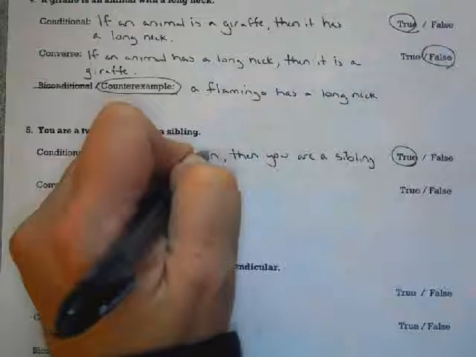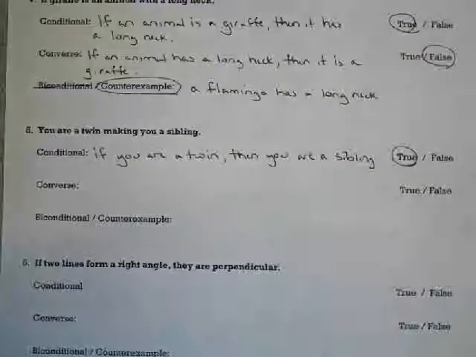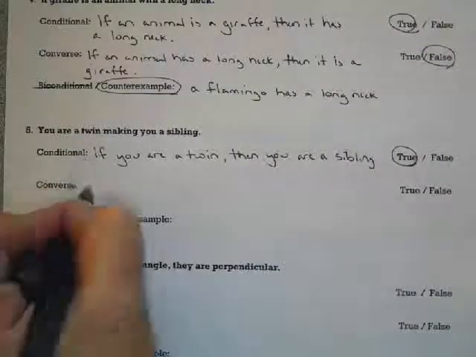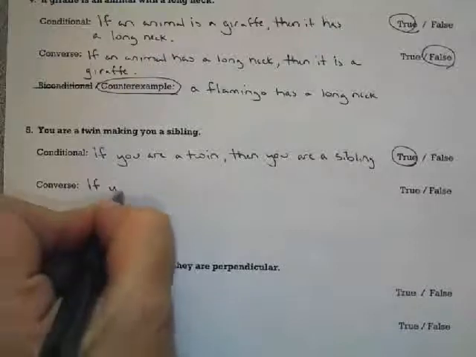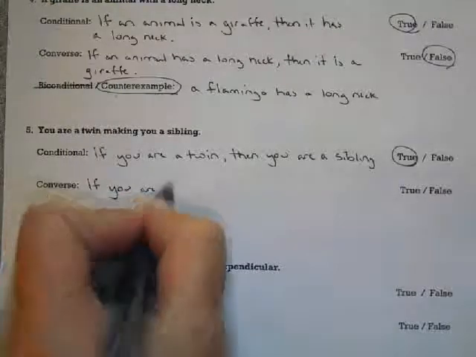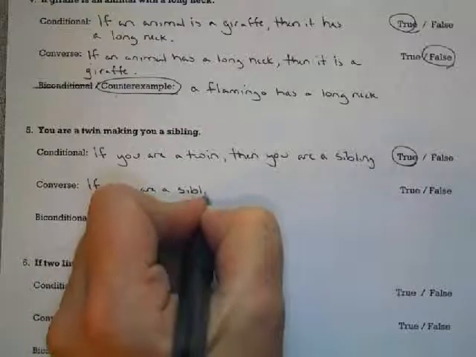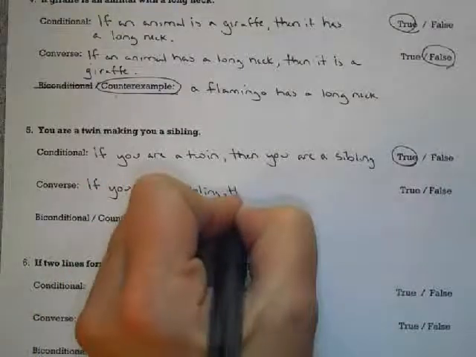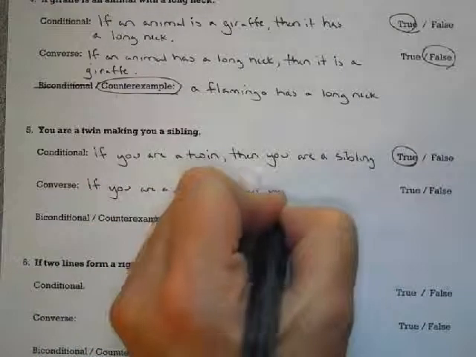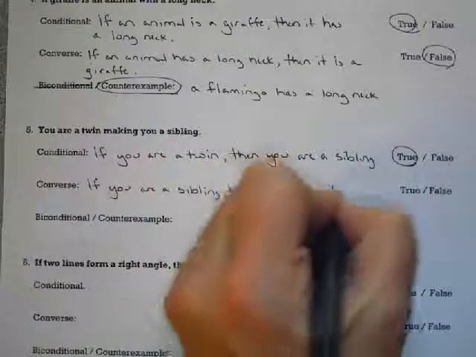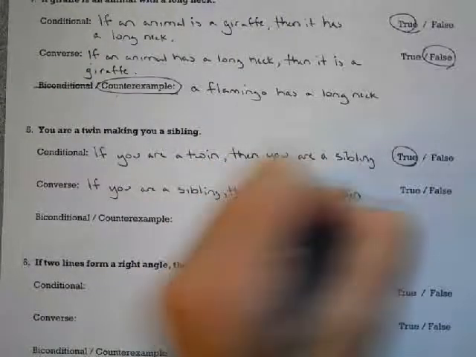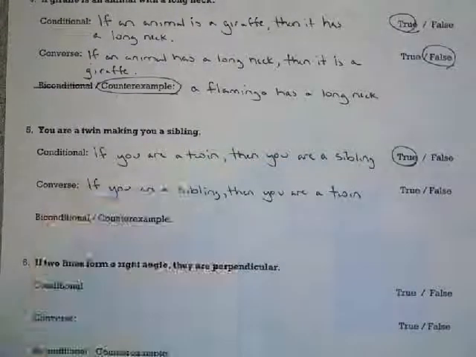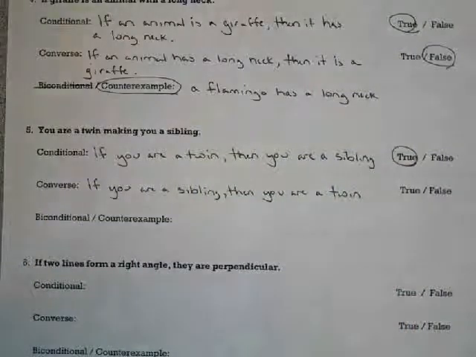The converse: if you are a sibling, then you are a twin. Now, I have siblings, but I'm not a twin. So this is false. You might be the older or the younger.